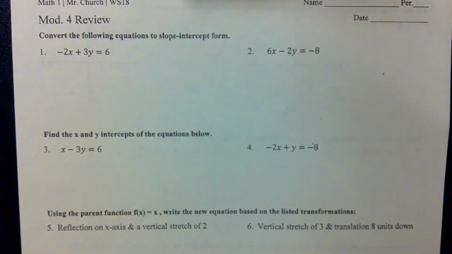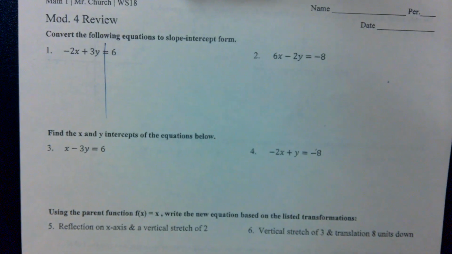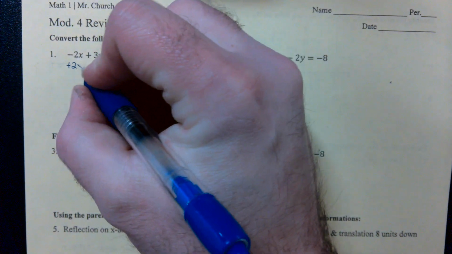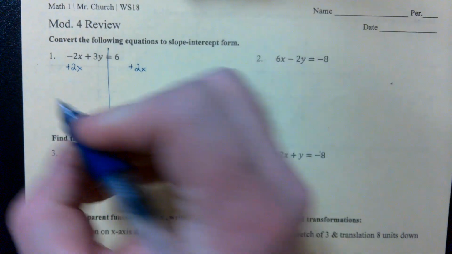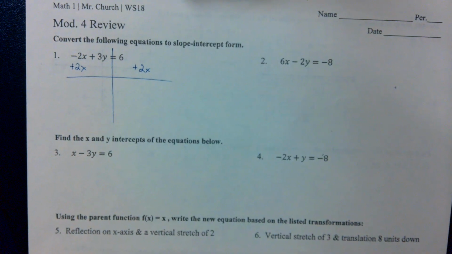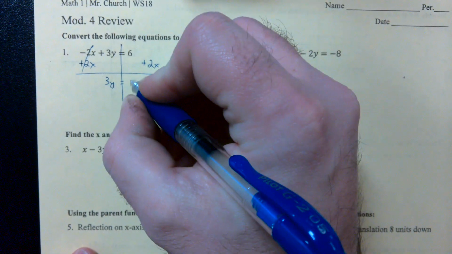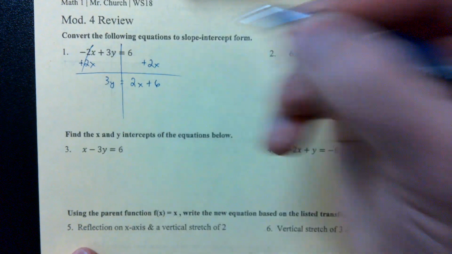1 and 2, convert the following into slope-intercept form. What do I have to solve for here? Isolate what? Y. Got to isolate y. So to do that, I got to get rid of the x. I don't want to write it underneath my 6 just in case my brain accidentally combines them when I know that I can't. I got 3y equals, let's rearrange this, 2x plus 6.